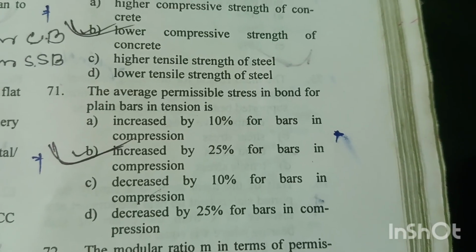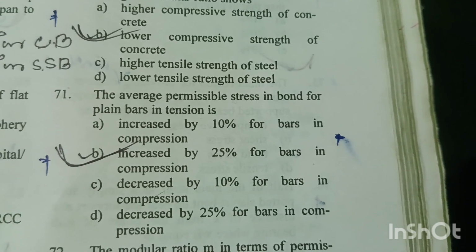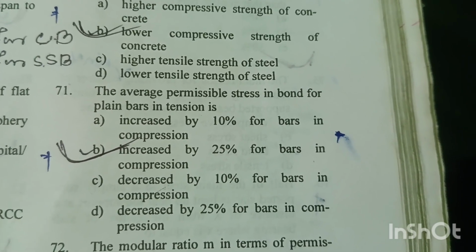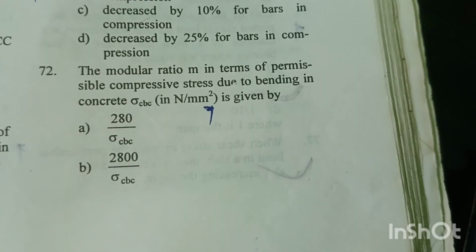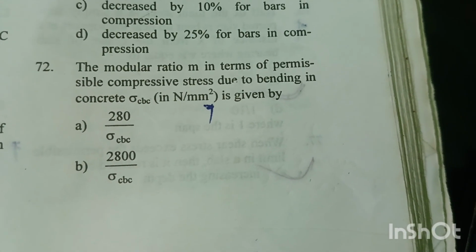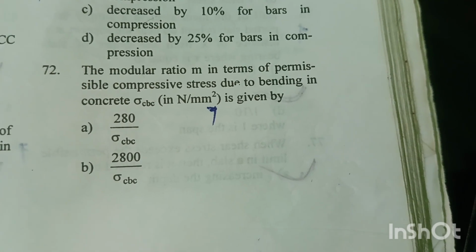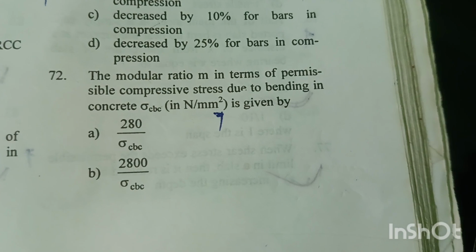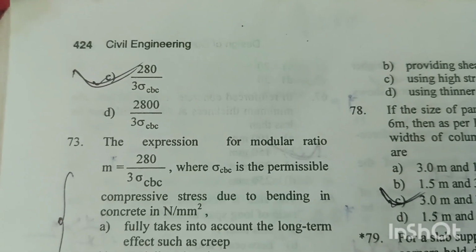Question number 71. The average permissible stress in bond for plain bars in tension is increased by 25% for bars in compression. Option B is right answer. Question number 72. The modular ratio M in terms of permissible compressive stress due to bending in concrete, sigma CBC, in Newton per millimeter square is given by M equal to 280 by 3 into sigma CBC. Option C is right answer.